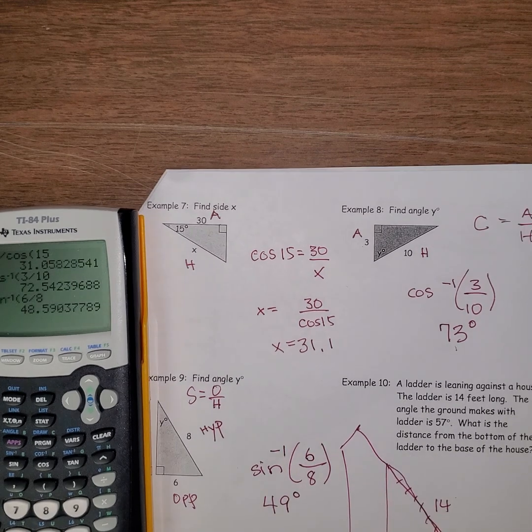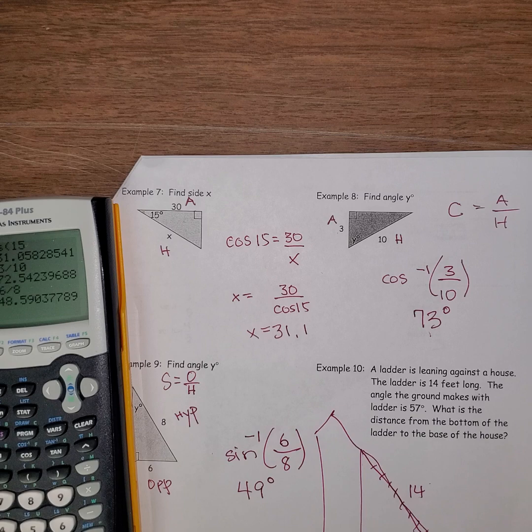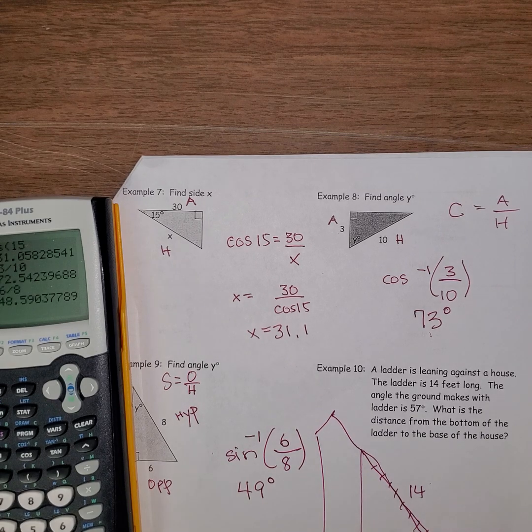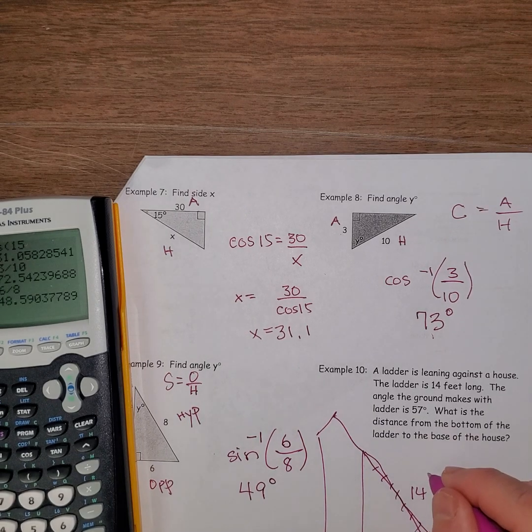So that's my x. Sine, cosine, or tangent. Adjacent, good grief. We've got cosine every time. I need to change this up. So that's adjacent over hypotenuse, so it's cosine. So we say cosine of 57 is equal to x over 14.